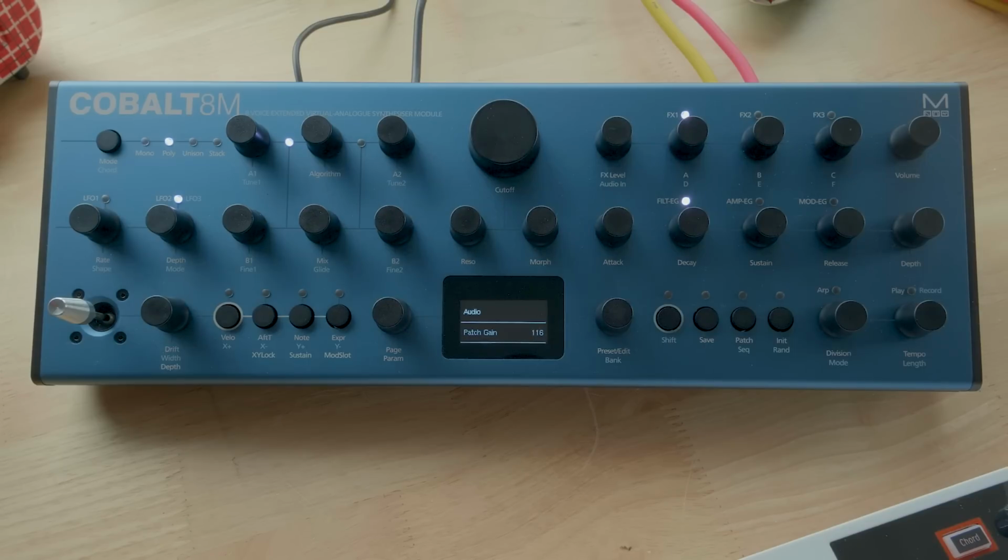Not going to lie, that's a pretty cool randomization. Got some Shepard tone stuff going on, doesn't it? Oh, hello.